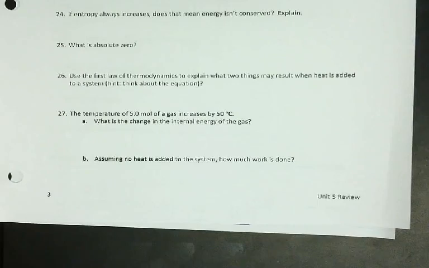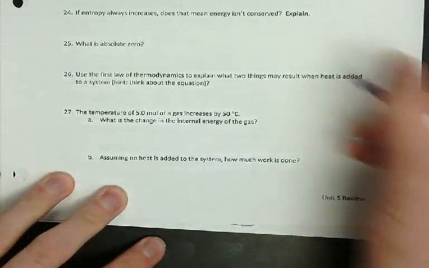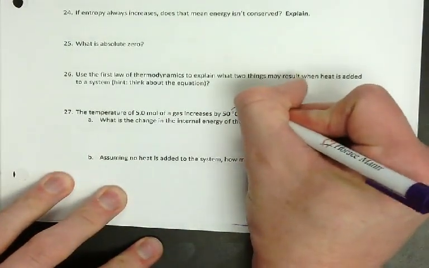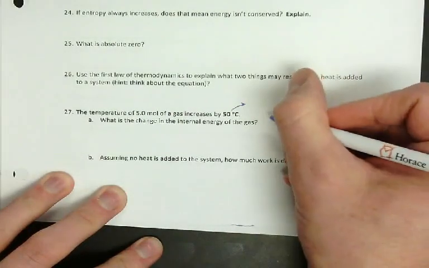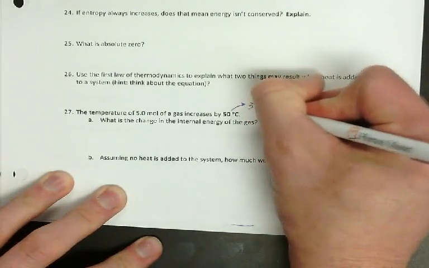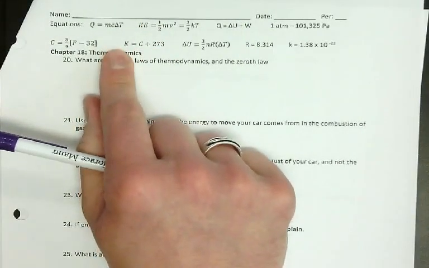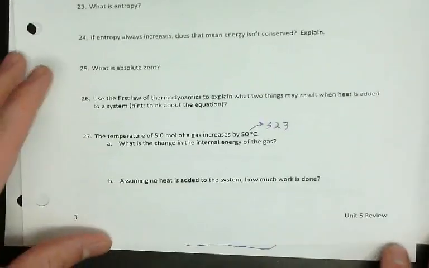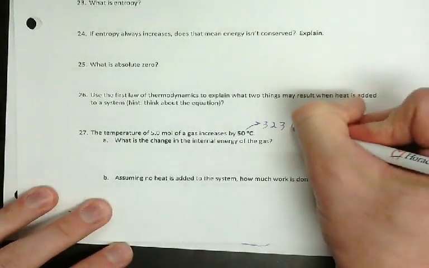So the temperature of 5 moles of gas increases by 50 degrees Celsius. First of all, this needs to be in Kelvin. All you have to do to go from Celsius to Kelvin is add 273. So this would be 323. And you don't have to memorize that. It's up here. Celsius plus 273 is Kelvin. So we got 323 Kelvin for the temperature.